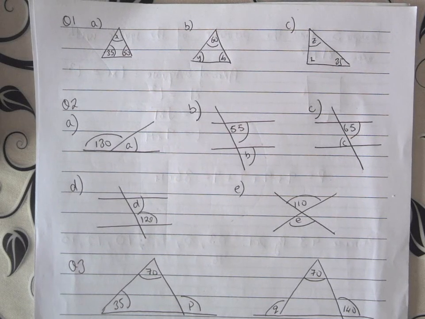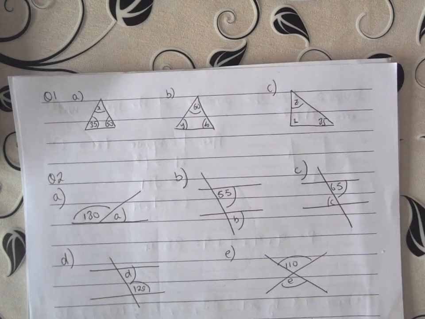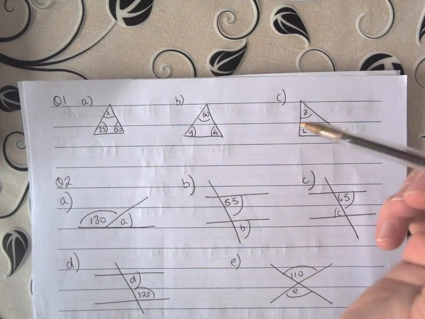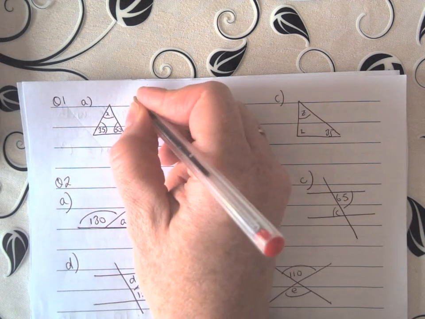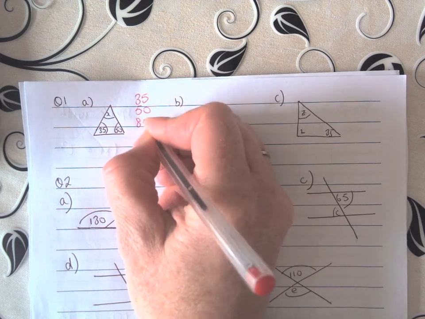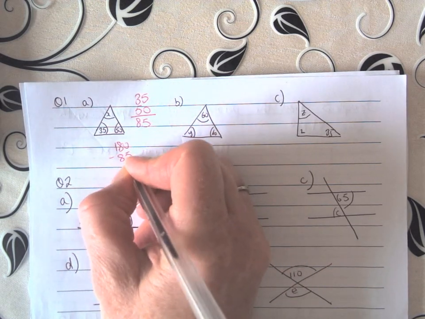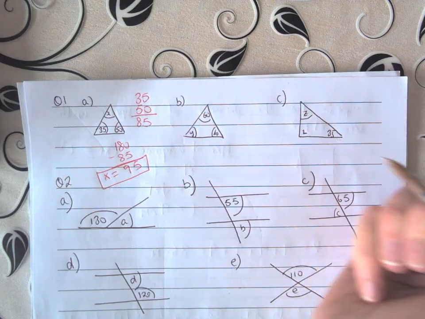Okay, so here I'm just going to go through the solutions for the geometry worksheet that you did a couple of weeks ago. Okay, so find x in this triangle. So we have 35 and 50. If we add them together, we get 85. Then 180, take away 85, leaves you with 95. So x is equal to 95.